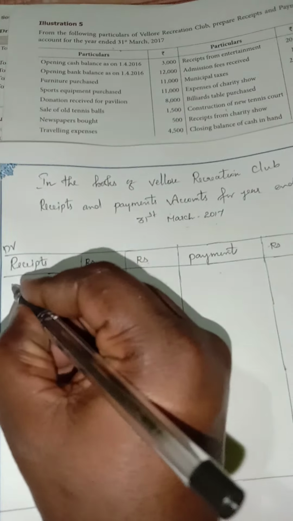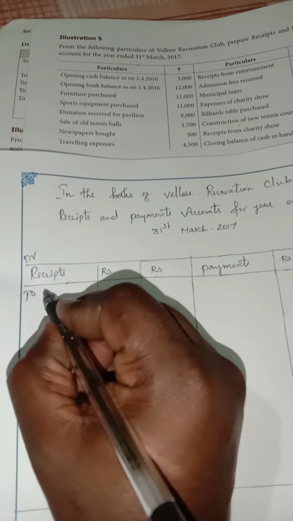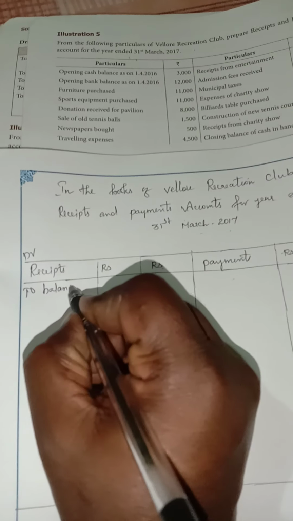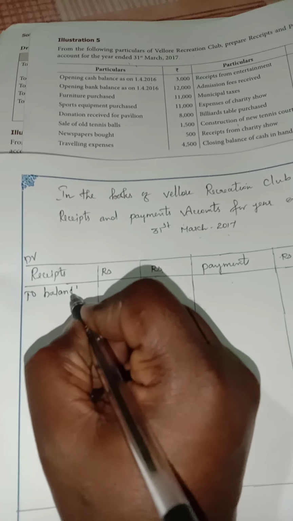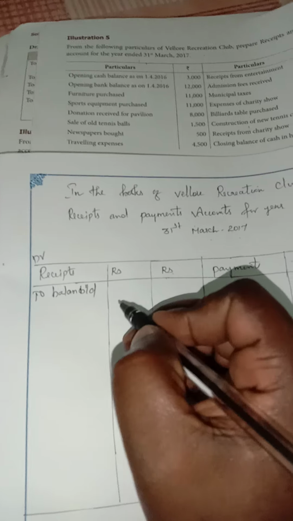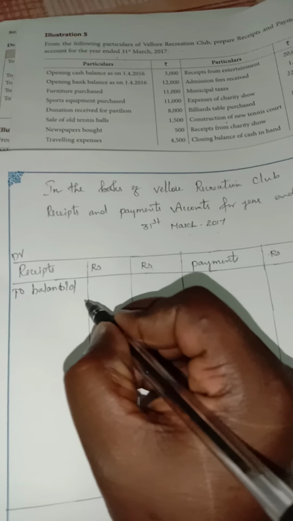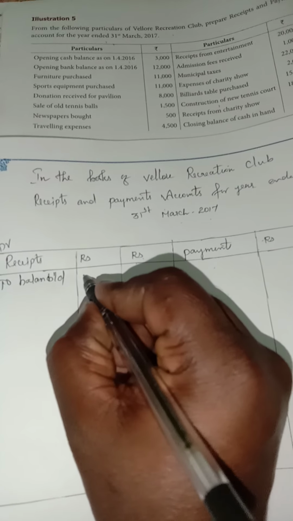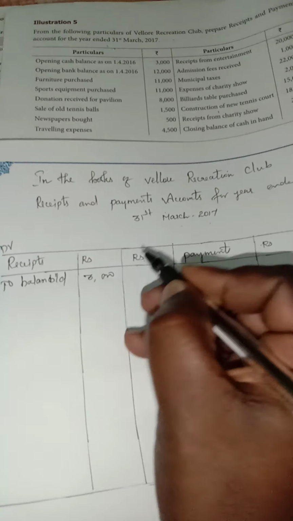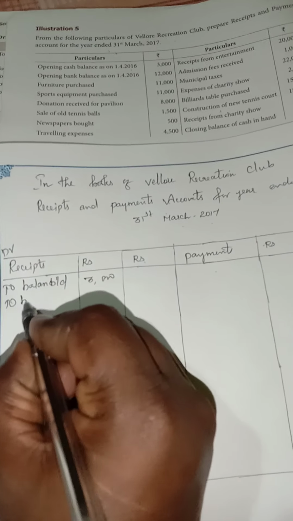Okay, first is the opening balance. Opening balance, how to write? Balance brought down. Okay, balance brought down means it's an opening balance. Opening balance, how much rupees? 3,000.